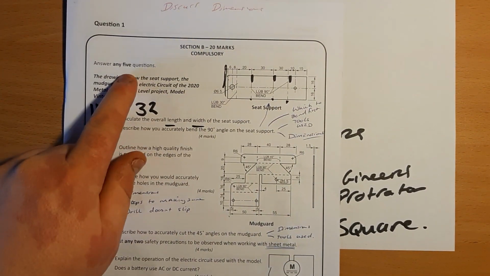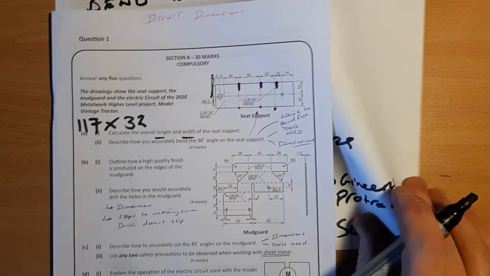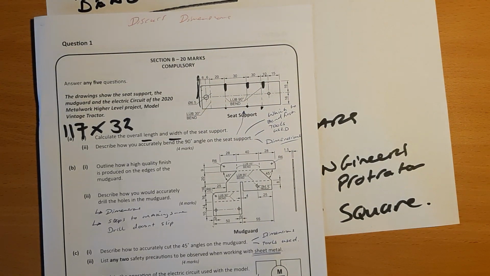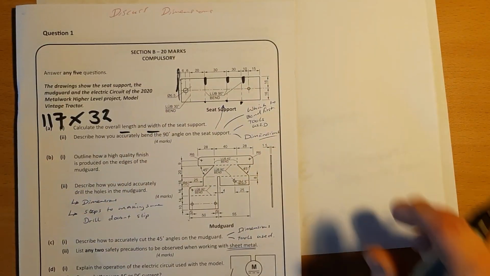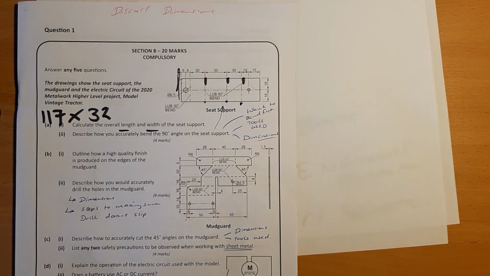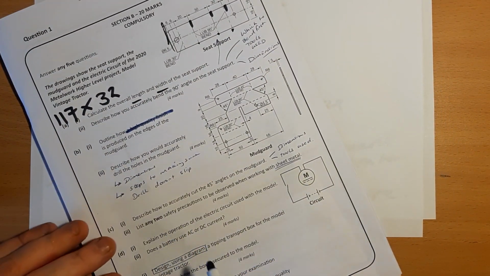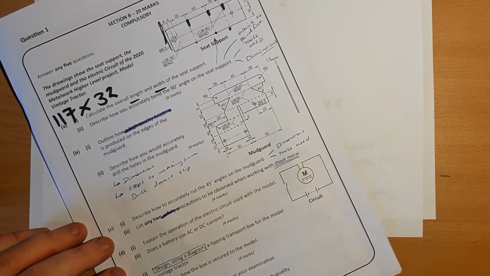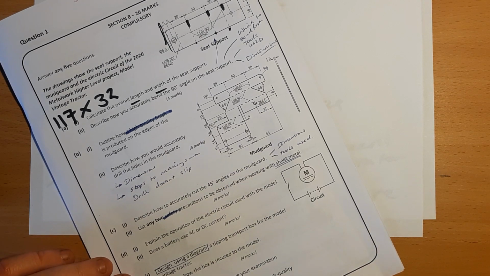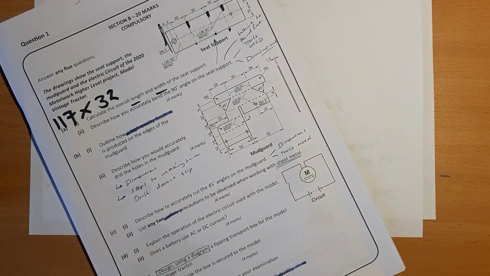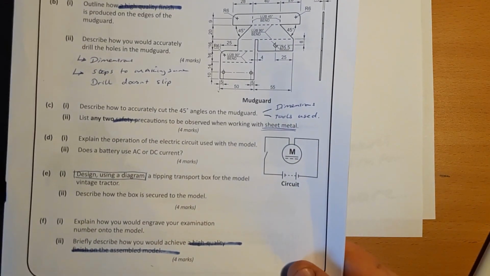Again, all you have to do is answer any 5. I'm going to go through the whole lot just to make sure we're on the right track. This question comes up all the time. It always crops up. It came up in the other mock as well. This one here, high quality finish, came up there. Safety always comes up too. And then high quality: describe how you achieve a high quality finish. So it's coming up twice in the same paper there.